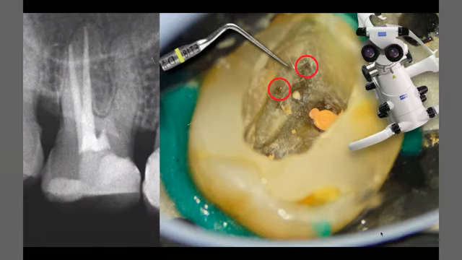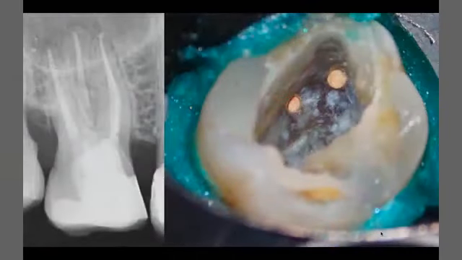Here it's very difficult to put your manual K file directly in the orifice. So I go directly with pre-flaring rotary glide path files just to open 1 to 2 or 3 millimeters of the root canal, then start negotiation with the manual files. It's very difficult to put your manual files directly inside this very narrow and calcified canal. After that, normal cleaning, shaping, and obturation. So I think I have finished.